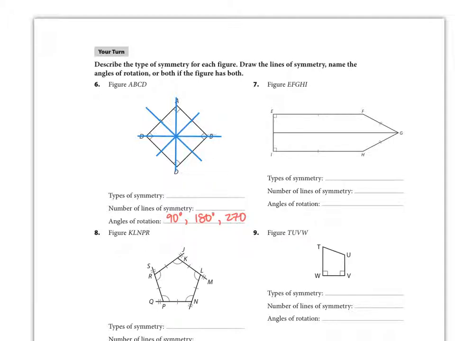But it doesn't look too bad. Looks like those are our lines of symmetry to cut this thing in half so it's matched on both sides. So there are 4 lines of symmetry. And since it has lines of symmetry and it has angles of rotation, it has line symmetry and rotational symmetry. So that's what it refers to by the types of symmetry.